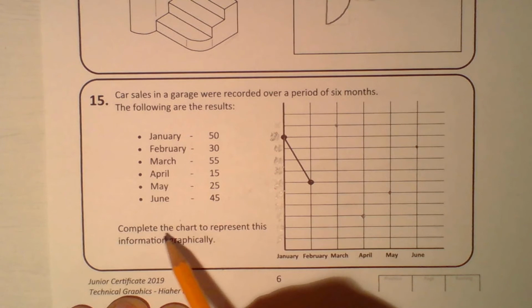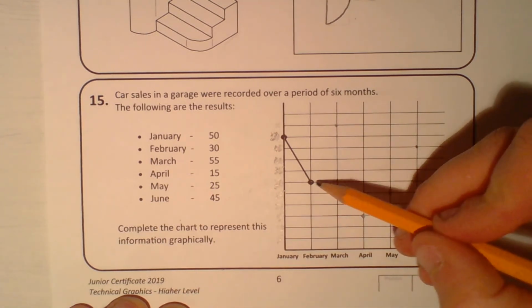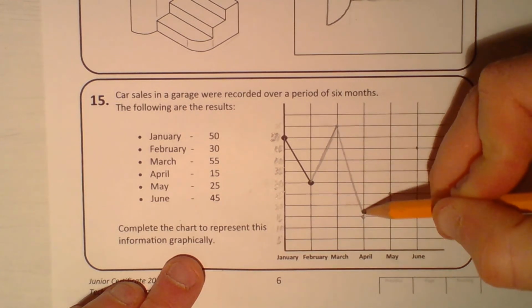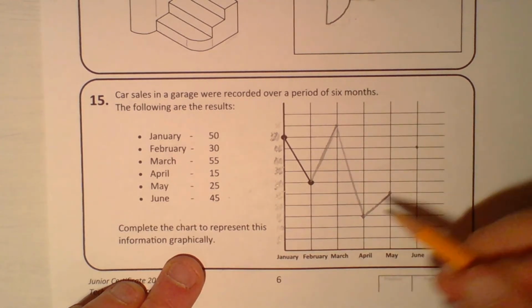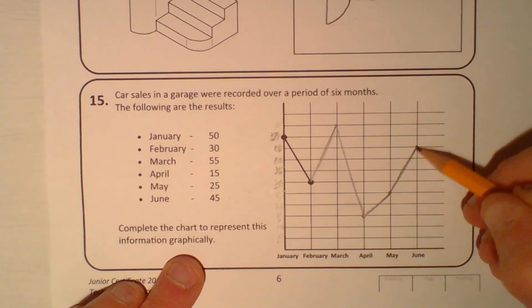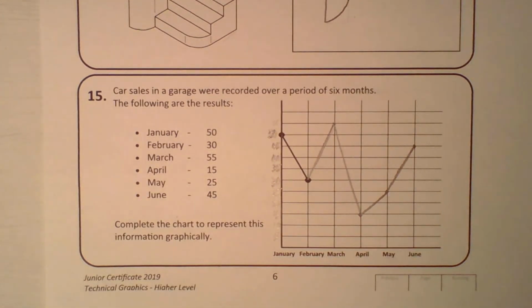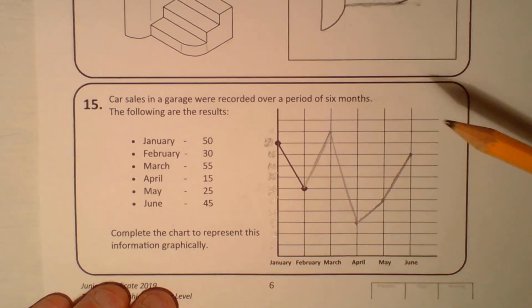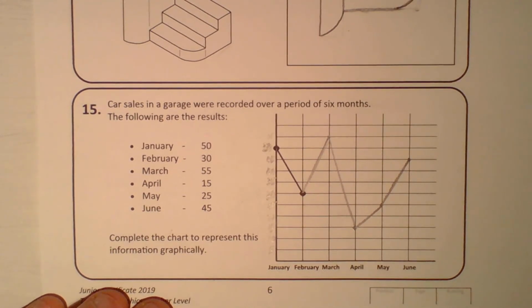Then complete the chart to represent this form. You do need to draw those in. I'm drawing them in freehand now, but it'll probably be better to draw them in accurately with your ruler. And that's question 15. So as I said, from that paper, out of 15 questions, you need to choose 10.